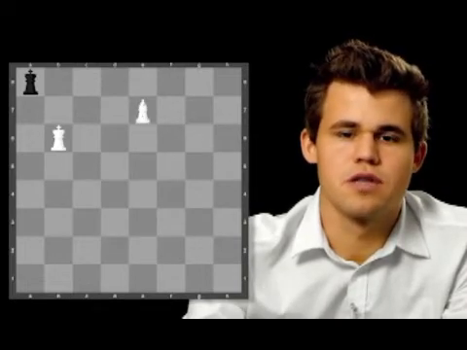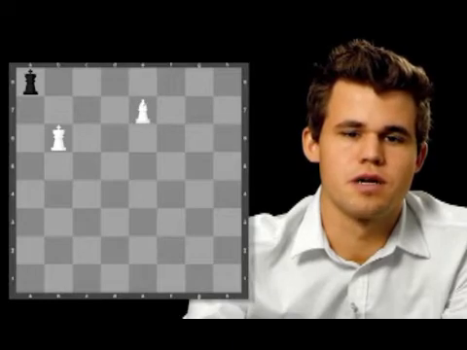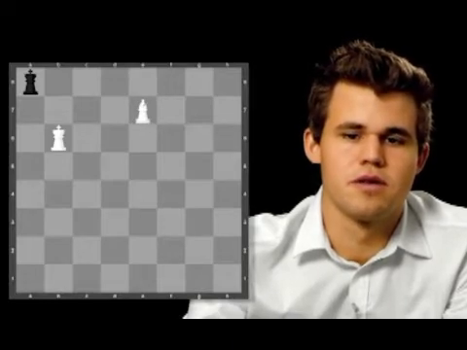king and bishop versus king is a draw. And that is once again because we cannot force the black king into the corner and give a check without it being a stalemate.